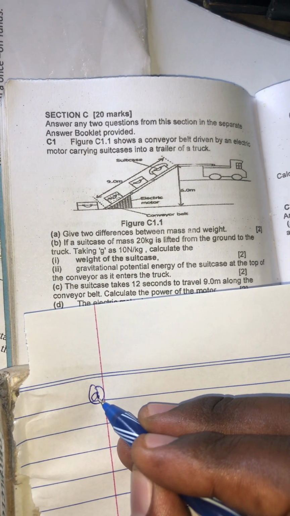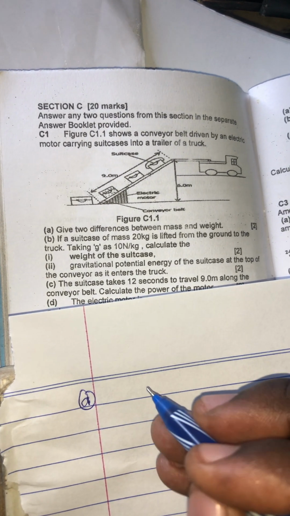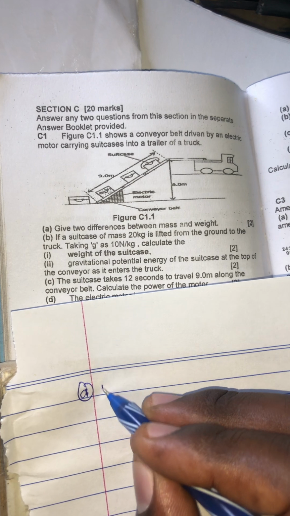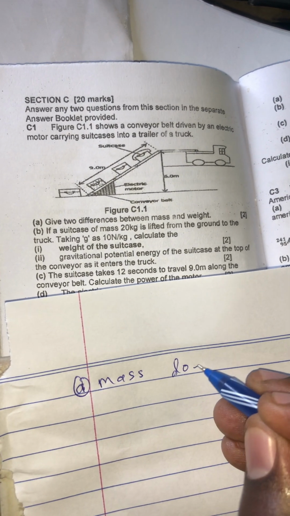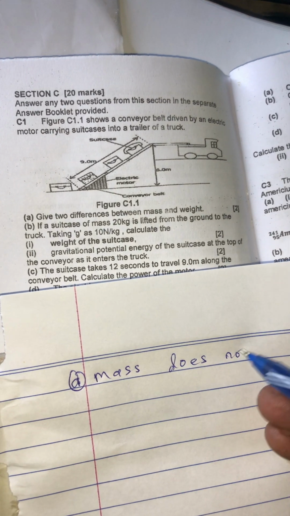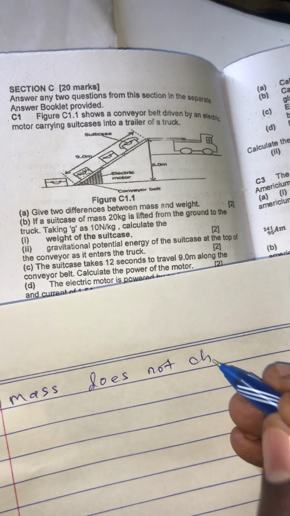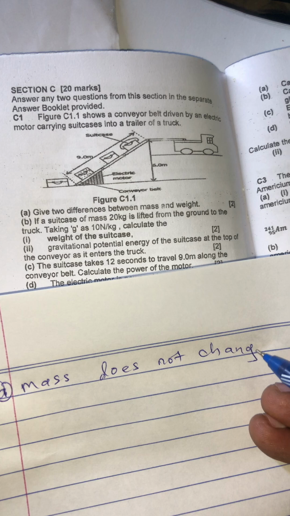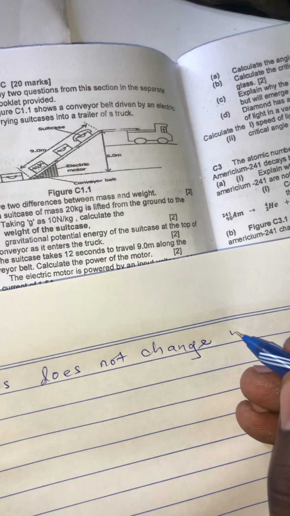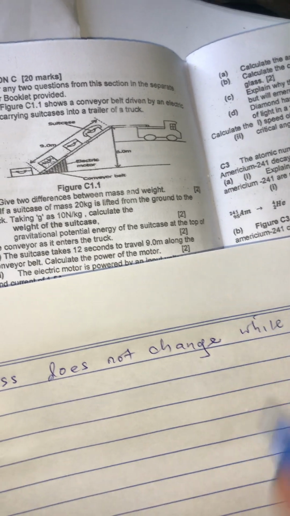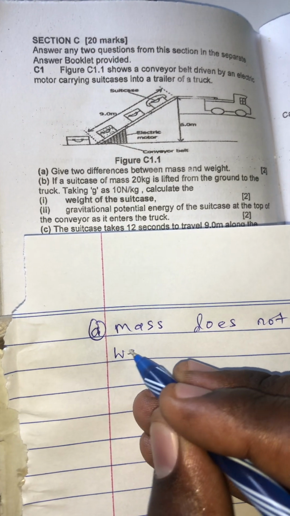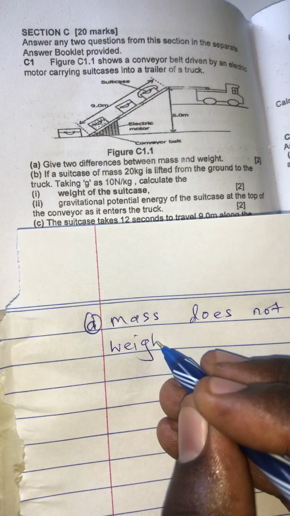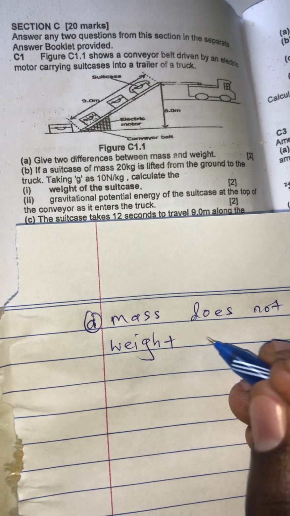So this is A. Okay, so we can say mass does not change. This is how we give the differences in an exam. Weight does change.